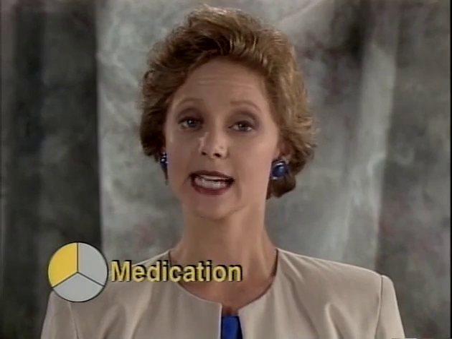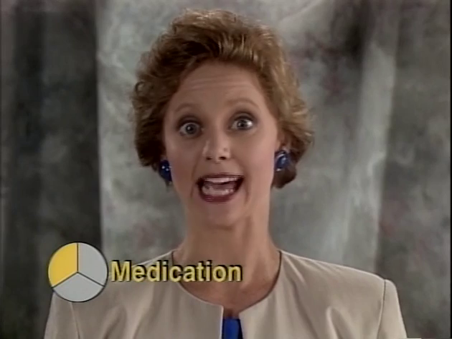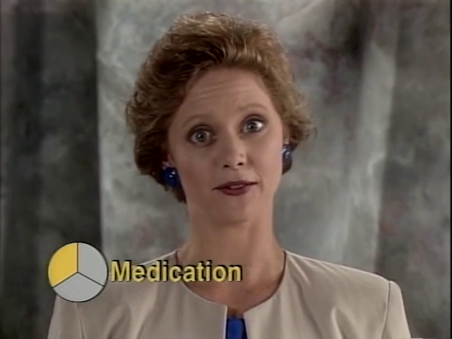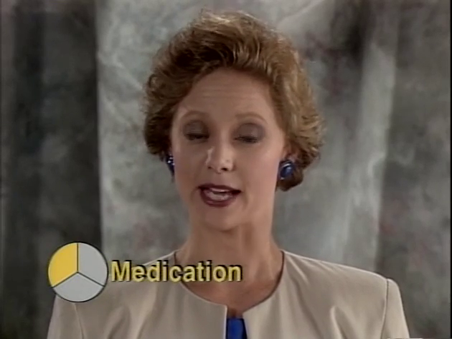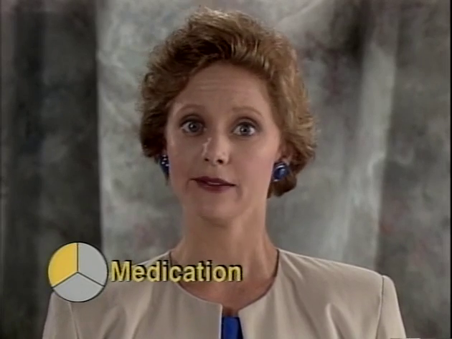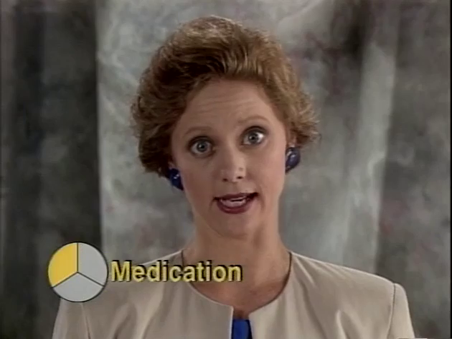The third area of management is medication. Type 1 diabetics do not produce enough insulin and must inject insulin every day in order to survive. The doctor prescribes the type and amount of insulin and a schedule that is best for each person. They may take 1, 2, 3, or even 4 injections of insulin every day. Injections must be taken on time.